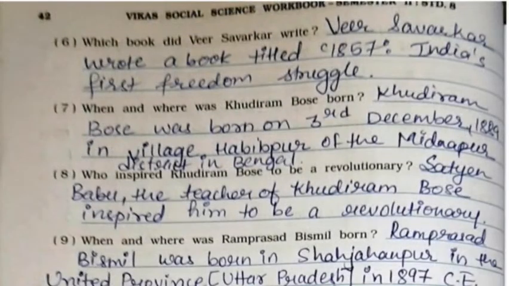Sixth one, which book did Veer Savarkar write? Veer Savarkar wrote a book titled 1857, India's First Freedom Struggle. Seventh, when and where was Khudiram Bose born? Khudiram Bose was born on 3rd December 1889 in village Habibpur of the Midnapur district in Bengal.